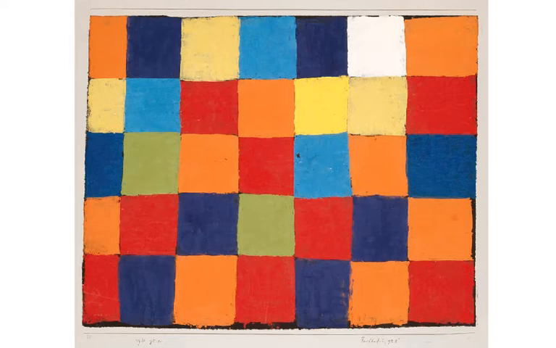All right, so join me in welcoming Paul Klee, who is one of the best painters. He was born in Switzerland but raised in Germany, and a lot of his paintings are very geometrical, and we use a lot of those things to teach math, including fractions and geometric shapes.